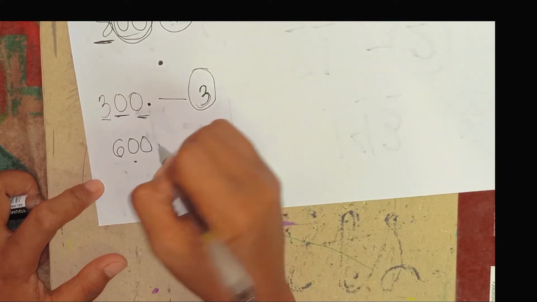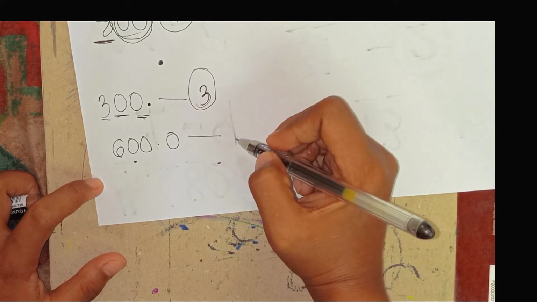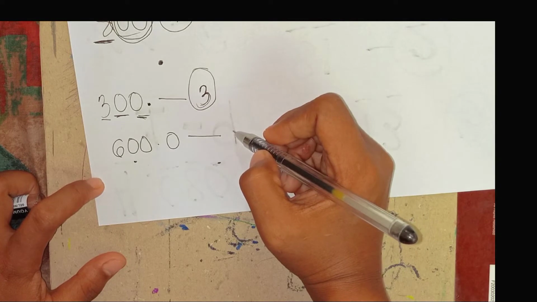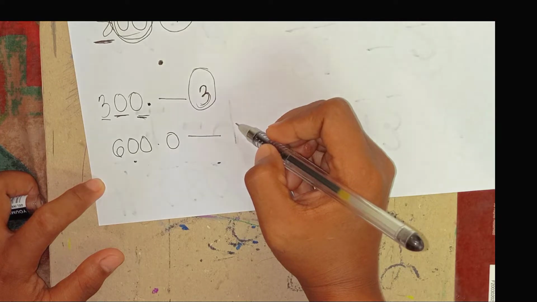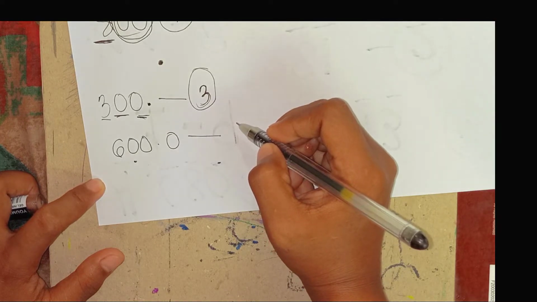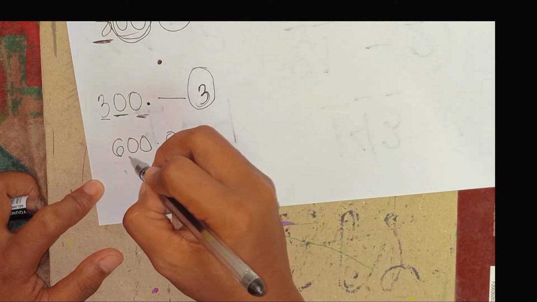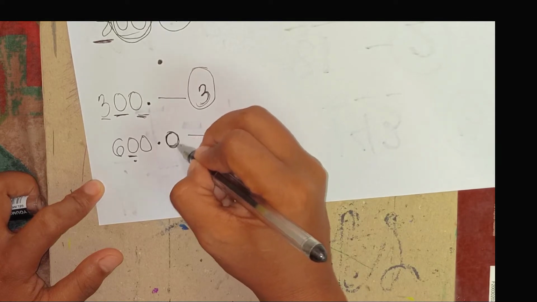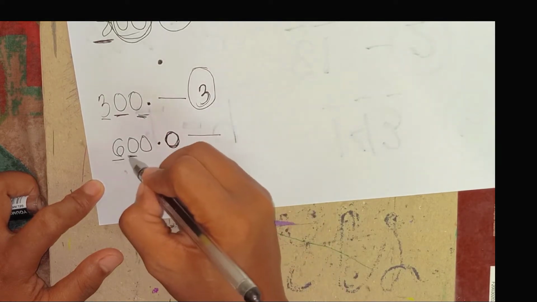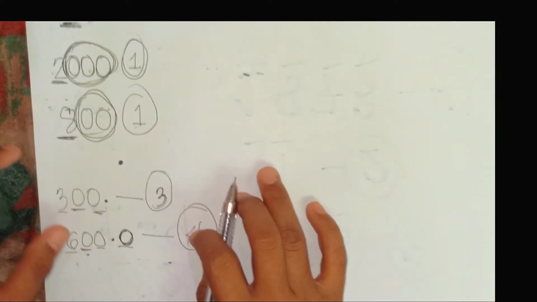So how about this one? 600.0. How many significant figures does it have? So we count all the zeros, including the one to the right of the decimal point. Since we have a decimal point here, the zeros here are counted as significant figures. So we have 1, 2, 3, 4. We have 4 significant figures.